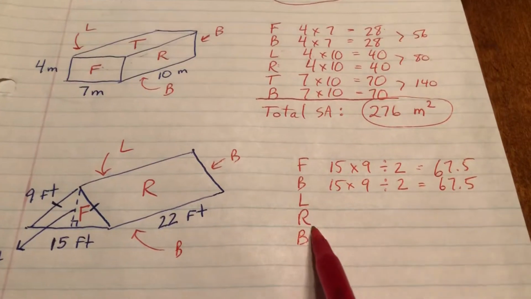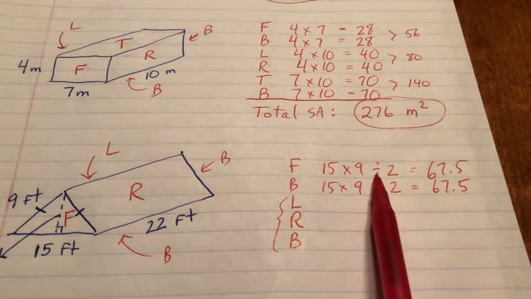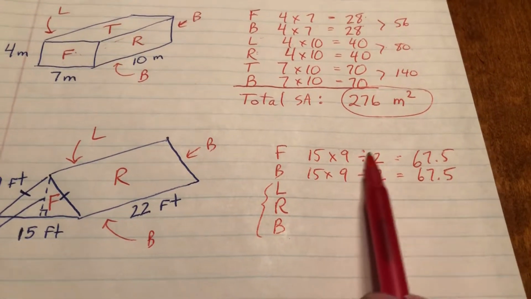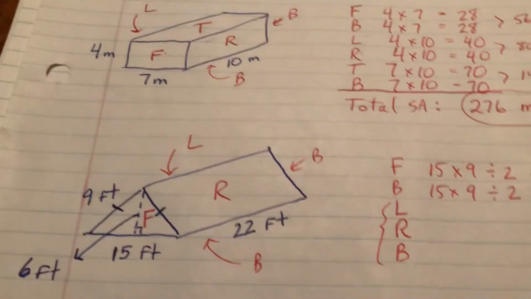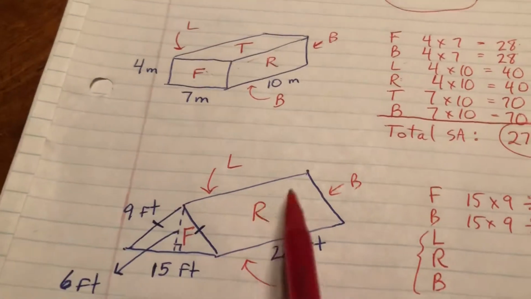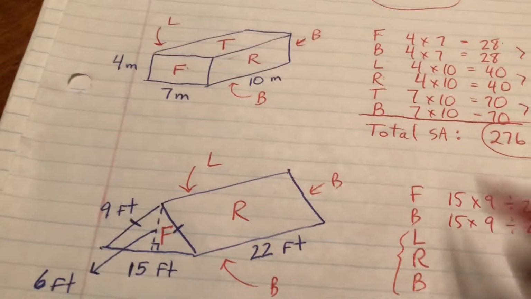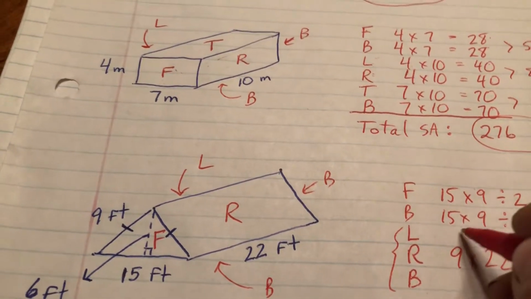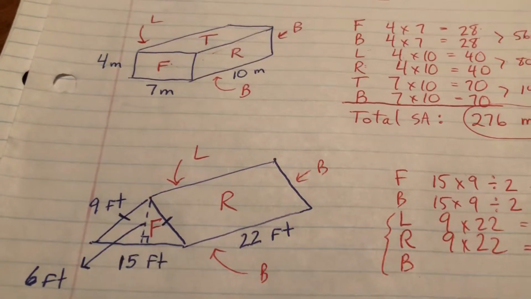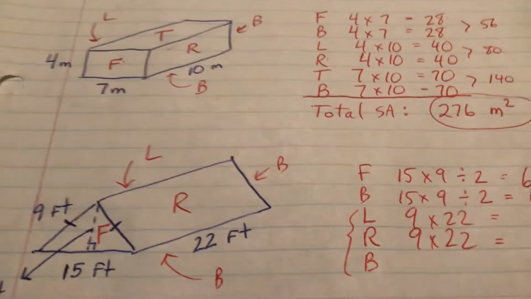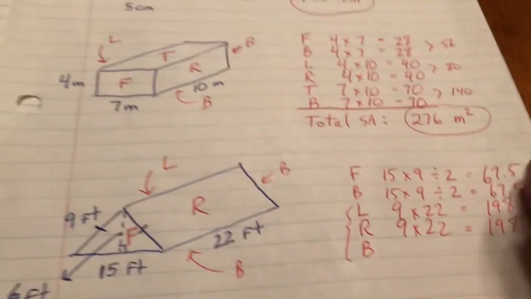Okay, the left, right, and the bottom are all rectangles, so we don't have to use the formula base times height divided by 2. We just stick with our formula, length times width. The right is 9 by 22, and so is the left, 9 by 22. So 9 by 22 gives us an answer of 198, 198 for both of them.